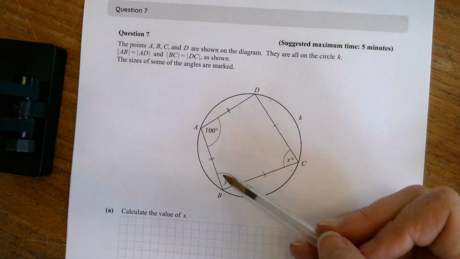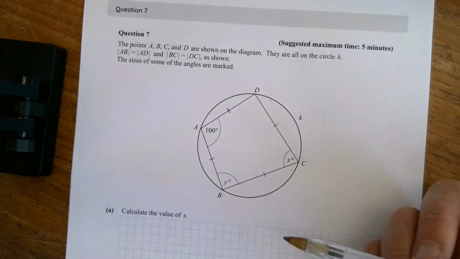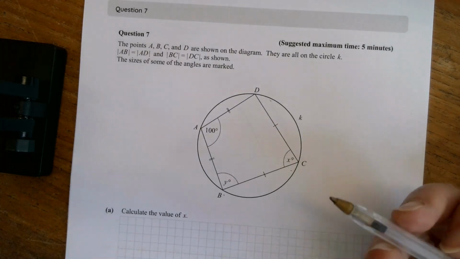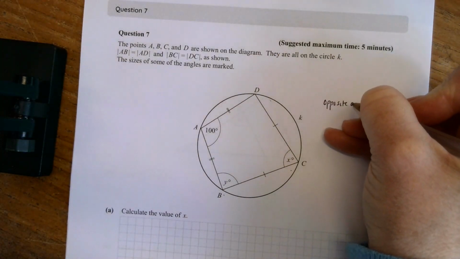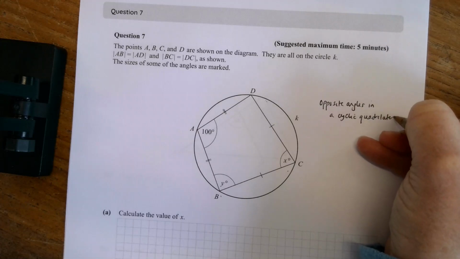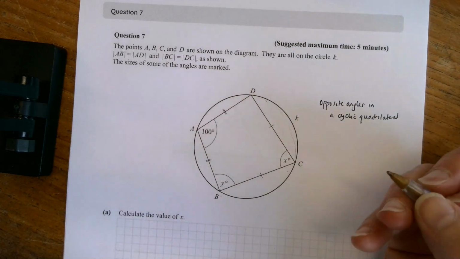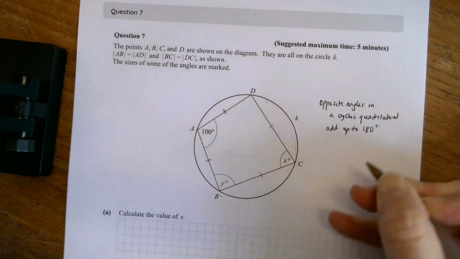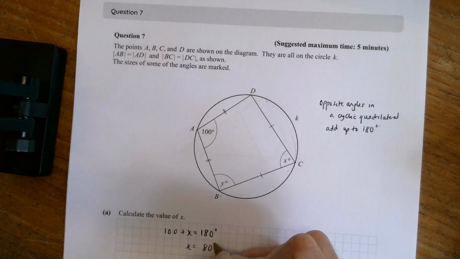Okay, and calculate the value of x. So if we've got a cyclic quadrilateral, then we know that the opposite angles in a cyclic quadrilateral, well, what do we know about them? We know that the opposite angles in a cyclic quadrilateral must add up to 180 degrees. So this angle plus this angle, opposite angles in a cyclic quadrilateral. A cyclic quadrilateral is a four-sided shape that has a circle drawn through the 4 points at the 4 corners. So they add up to 180 degrees. That means 100 plus x must be equal to 180 degrees, so x must equal 80 degrees.